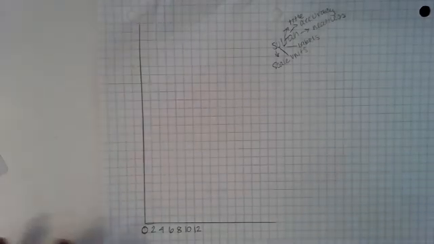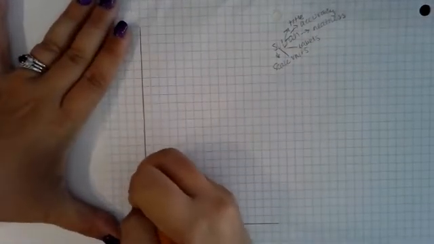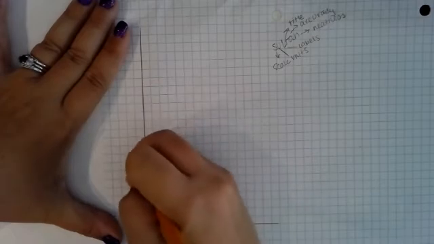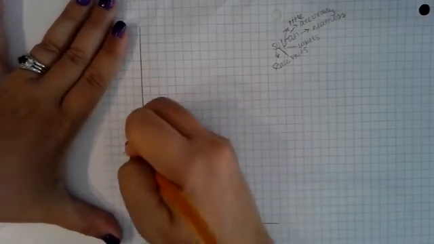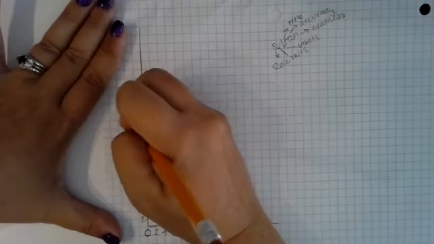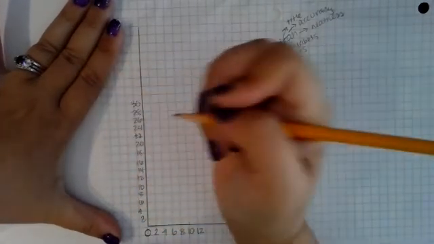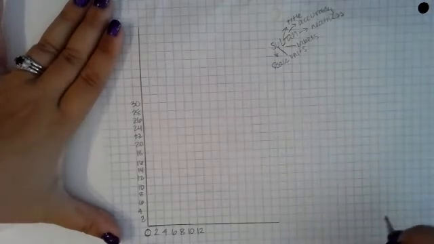Then going up, this is going to be 2, 4, 6, 8, 10, 12, 14, 16, 18, 20, 22, 24, 26, 28, 30, something like that.